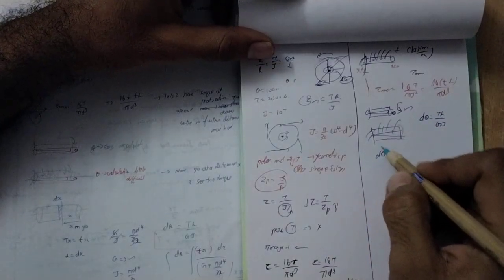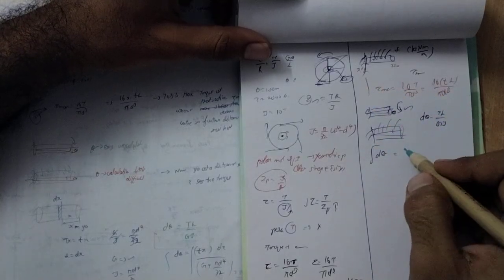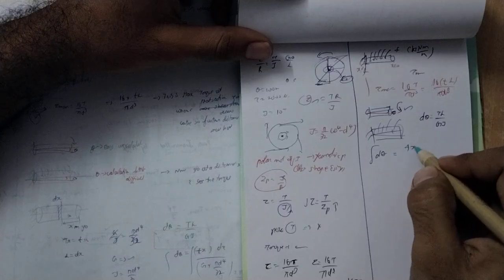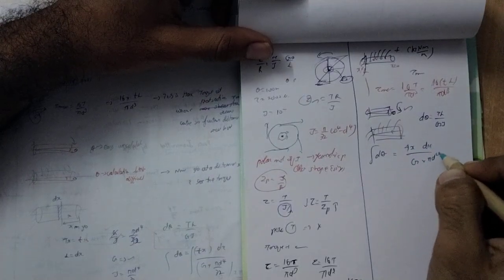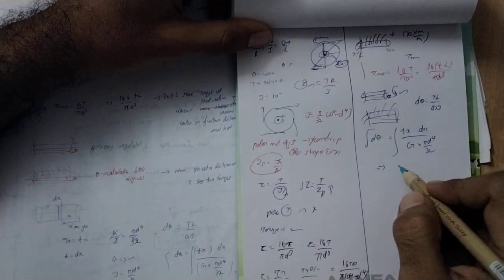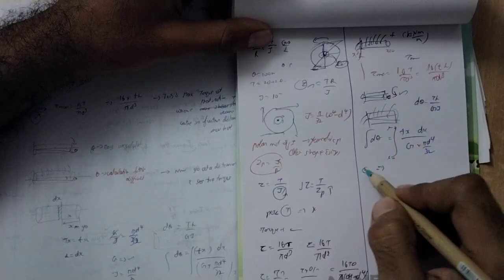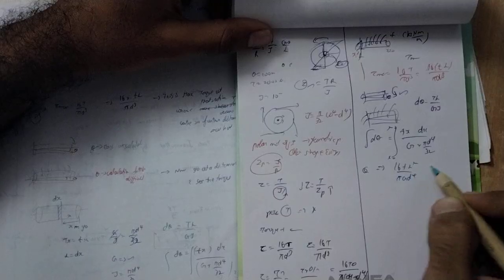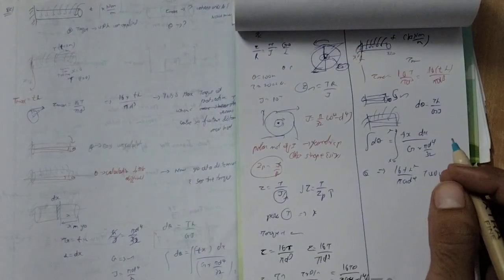Okay, dθ integration equals this entire thing, so it means TL divided by J times integral of T(x) dx divided by G, where J is πd^4 divided by 32. Okay, integration from x equals 0 to x equals L. We are just calculating θ equal to 16TL² divided by Gd^4. Okay, this is for UDL, uniform distributed load.